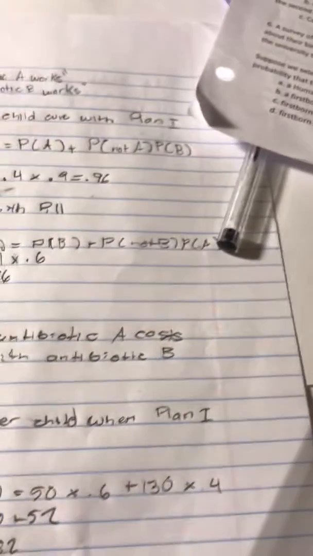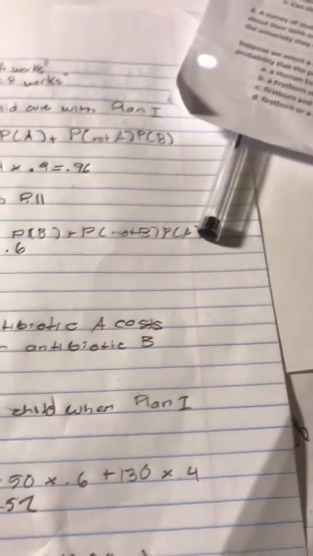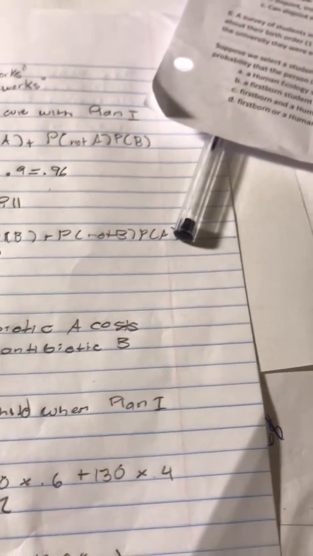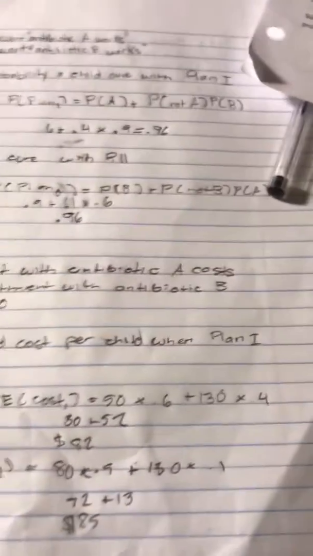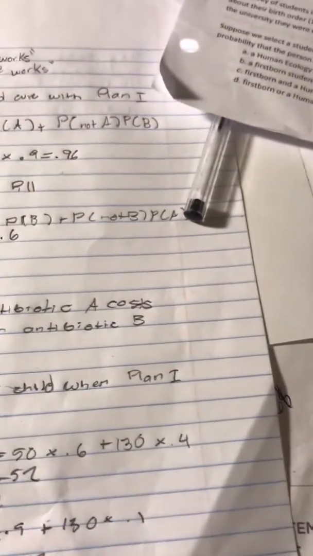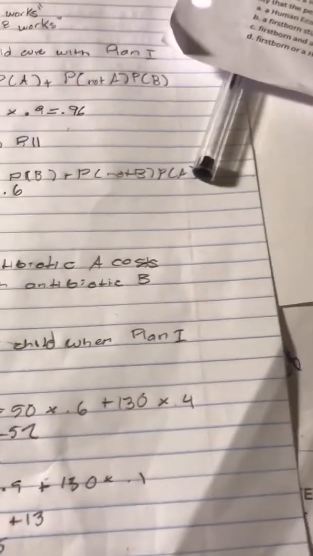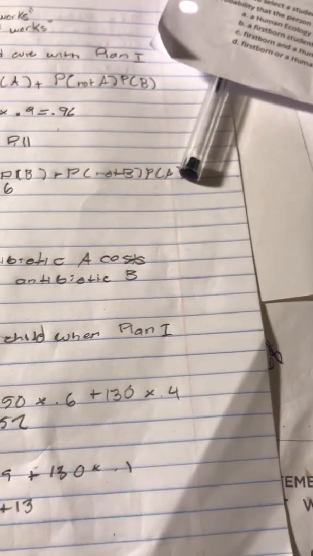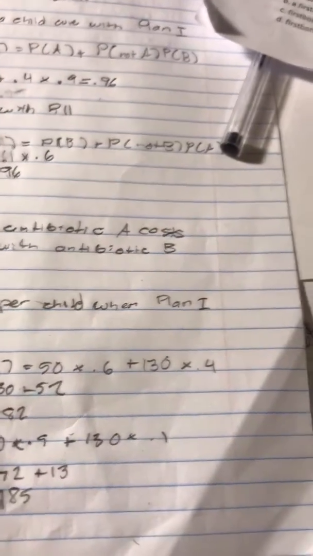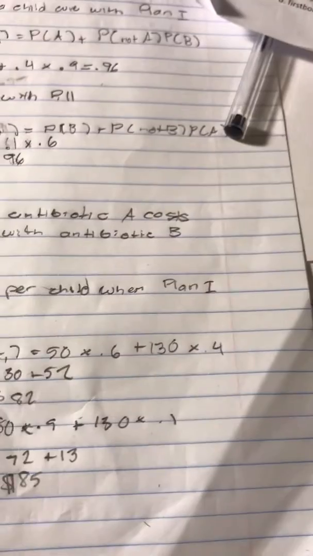So 50 times 0.6, then you add that to the total cost of both treatments, which is $80 plus $50, which is $130, and multiply that times the chances of antibiotic A not working, which is 0.4.